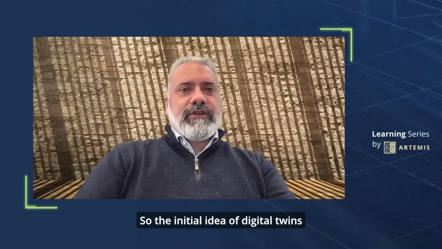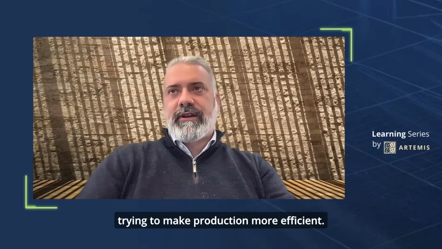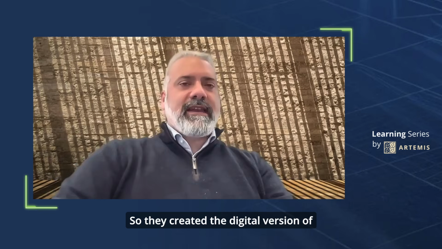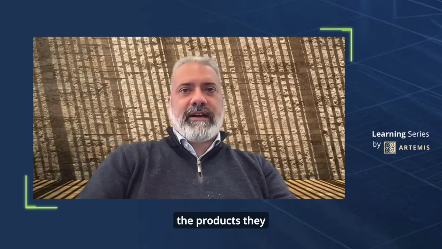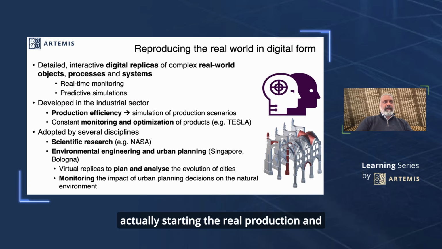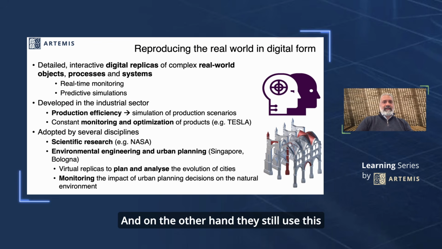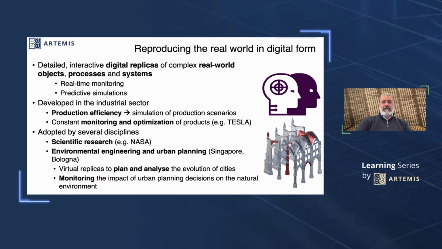So the initial idea of digital twins started in the industrial world, where people were trying to make production more efficient. So they created the digital version of the products they wanted to manufacture before actually starting the real production. And this was made in order to simulate different production scenarios and optimize the costs. And on the other hand, they used and still use this technology to monitor the quality, the behavior, the efficiency, and so on of their final products once they are actually created and distributed on the market.